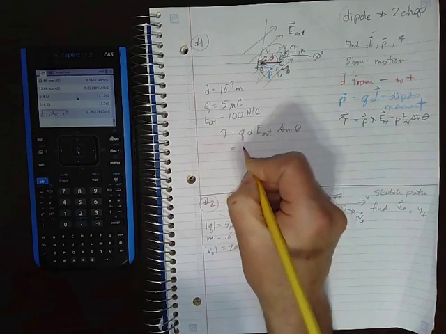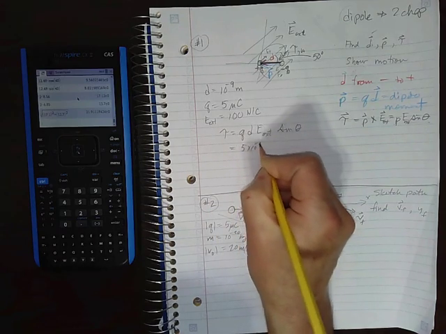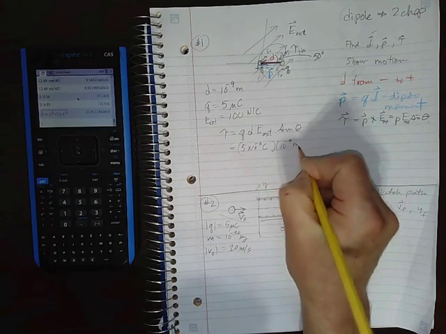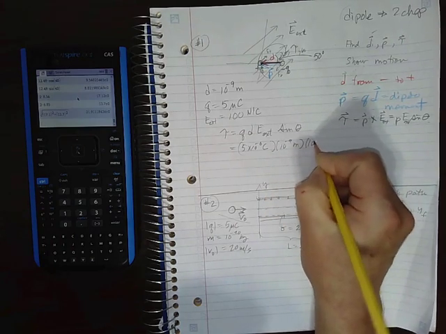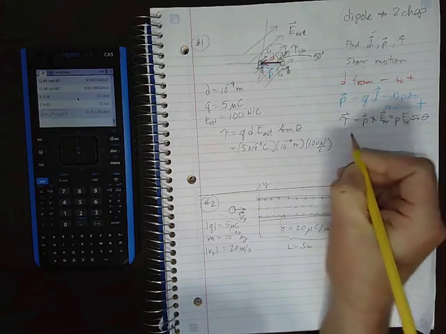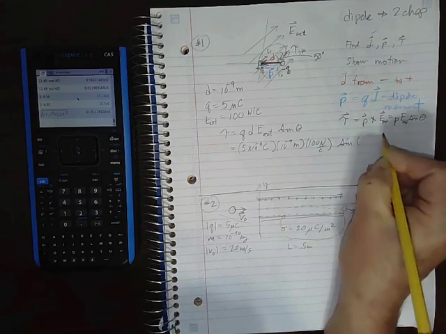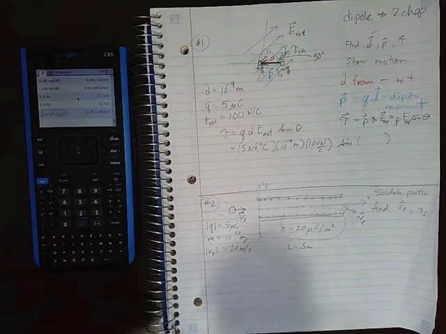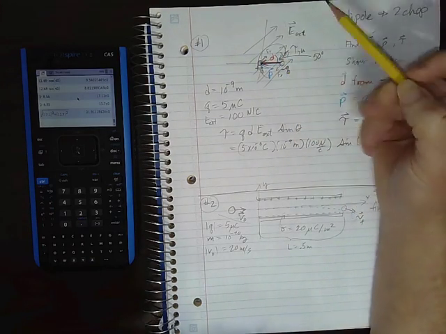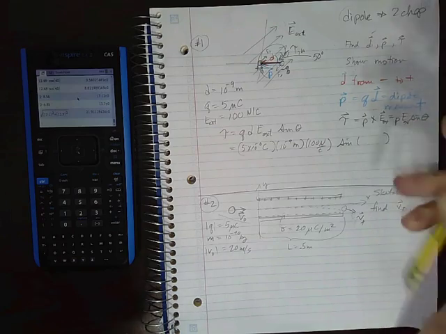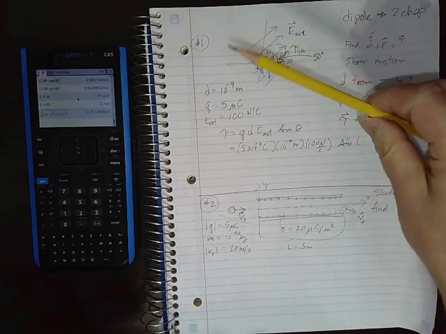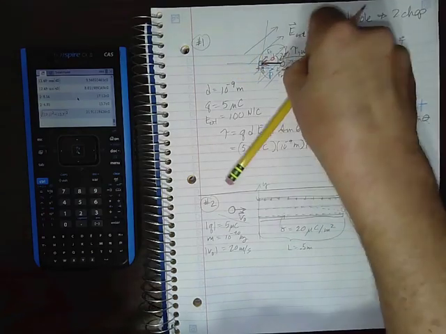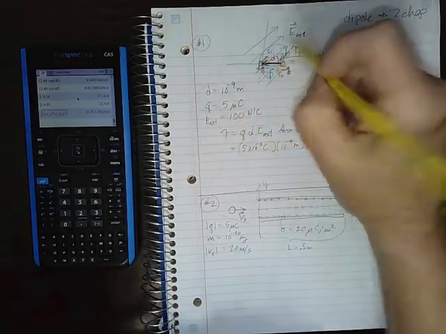All right, so Q, I just said 5 micro, 5 times 10 to the negative 6 coulombs. D was 10 to the negative 9 meters. E was 100 newtons per coulomb. Sine of theta. So is theta 50 degrees or is theta something else? 50 degrees is just given on the picture, but the theta for this equation is the angle between P and E. So we start on P. P is like this, and we go to E like that. So it's not 50 degrees, right?